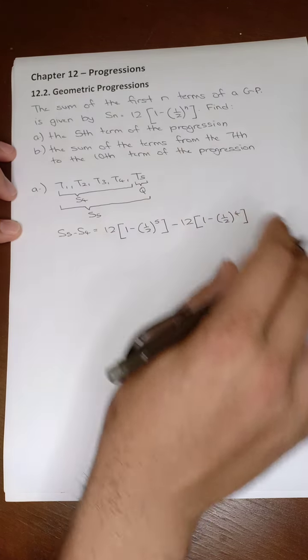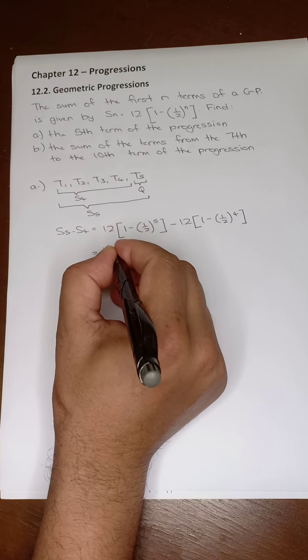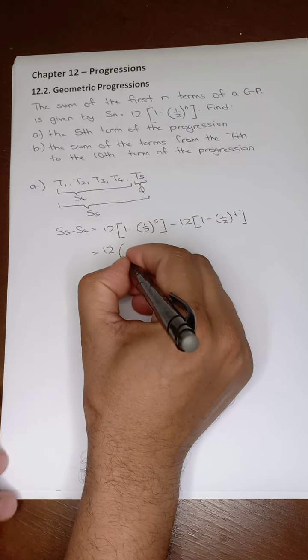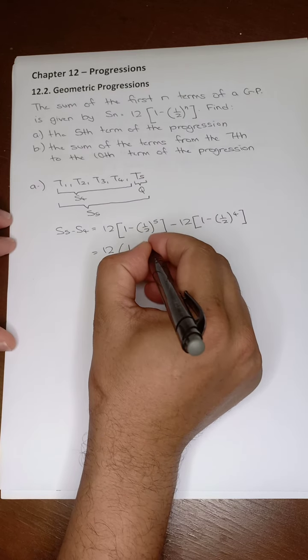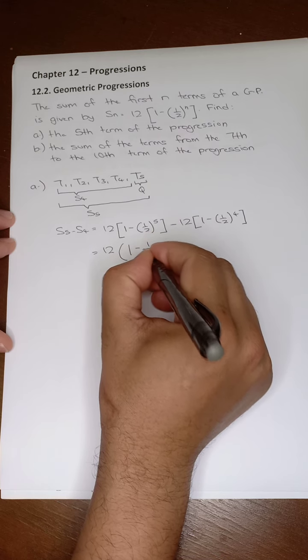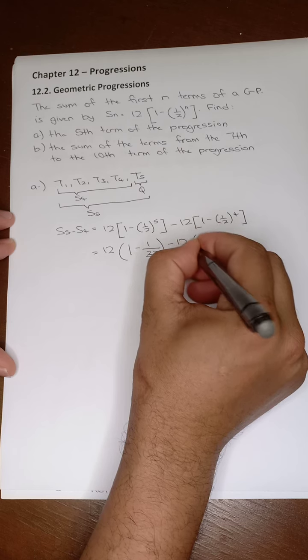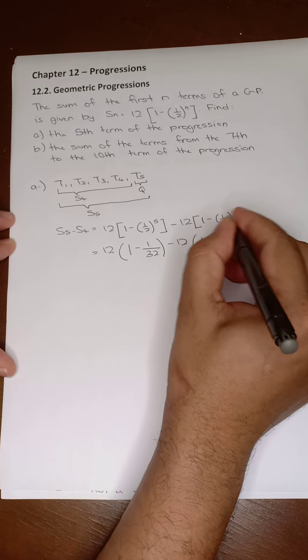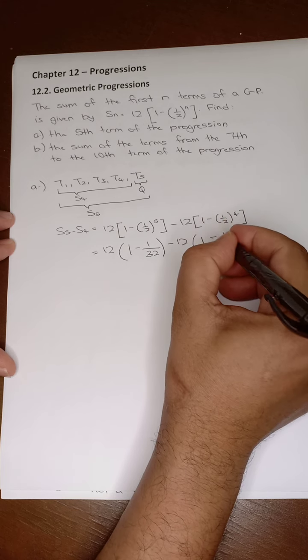We have to solve this. So this becomes 12 bracket 1 minus 1 to the power of 5 is 1, 2 to the power of 5 is 32, minus 12, 1 minus 1 to the power of 4 is 1, 2 to the power of 4 is 16.